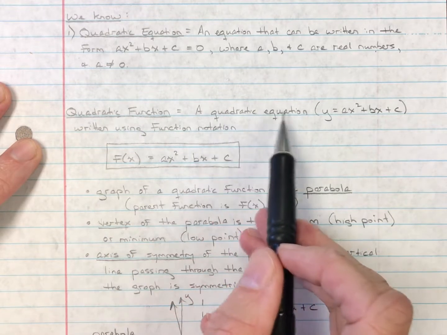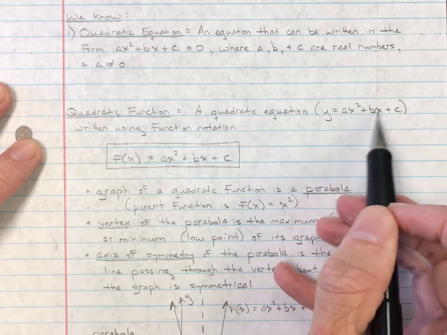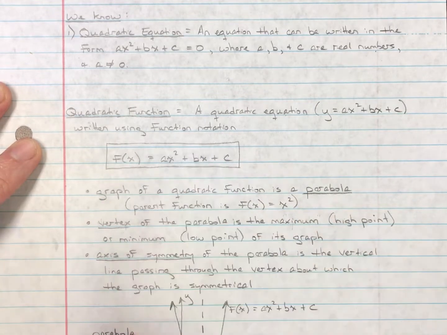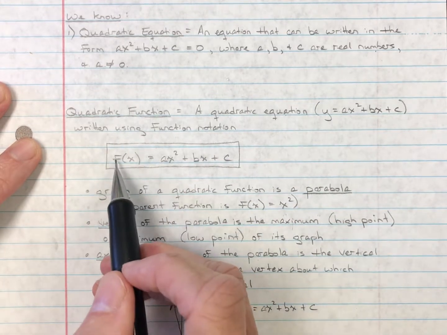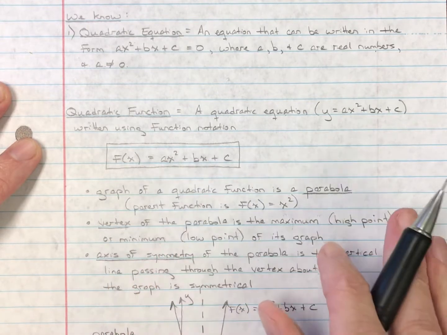So, just as we saw with linear equations and linear functions, for a quadratic function you're basically taking a quadratic equation, which you could write as y equals ax squared plus bx plus c, and you're going to write it using function notation. So we come up with f of x equals ax squared plus bx plus c.